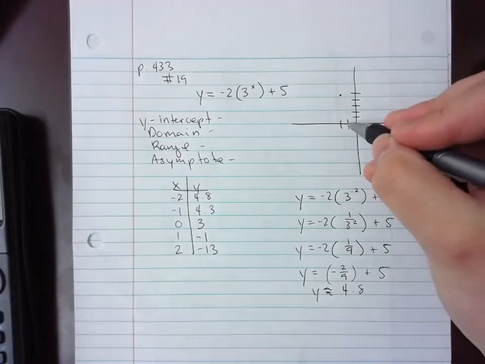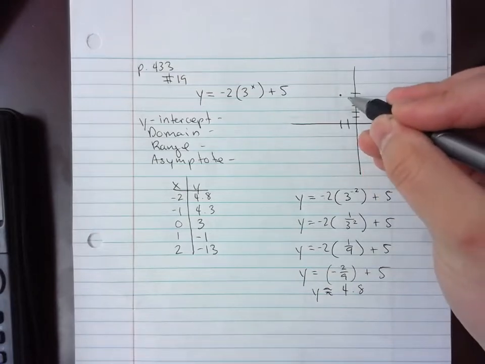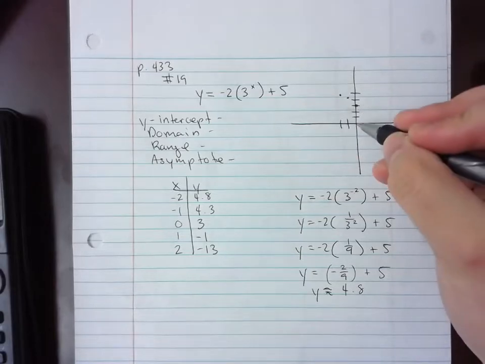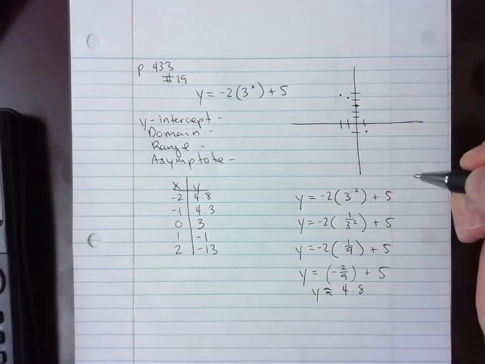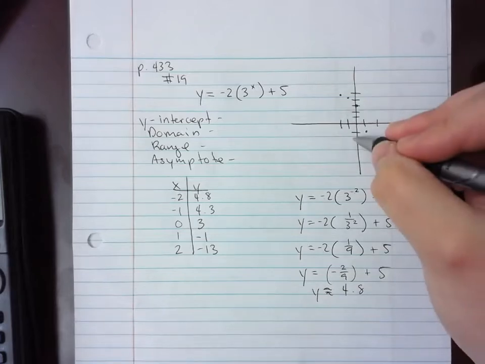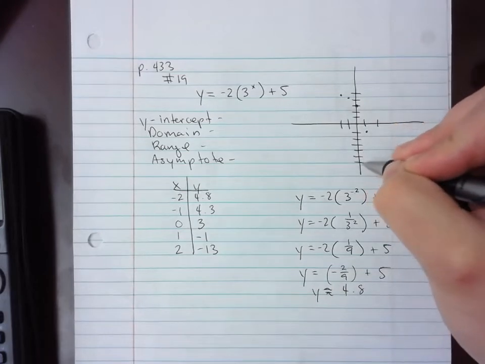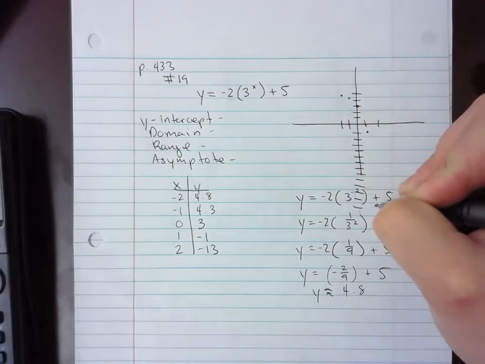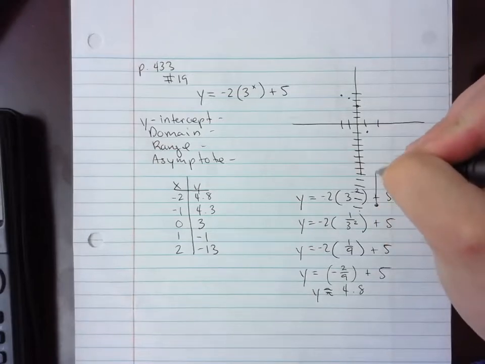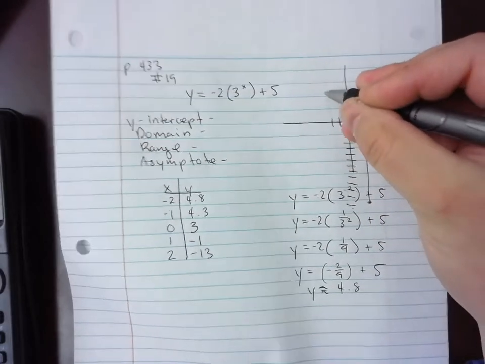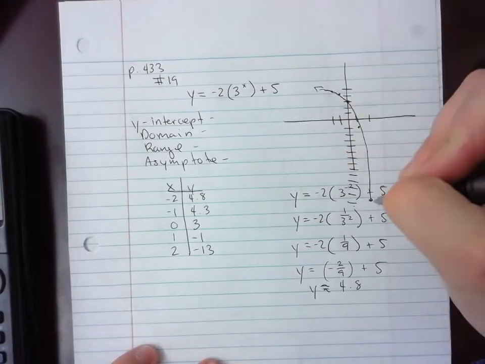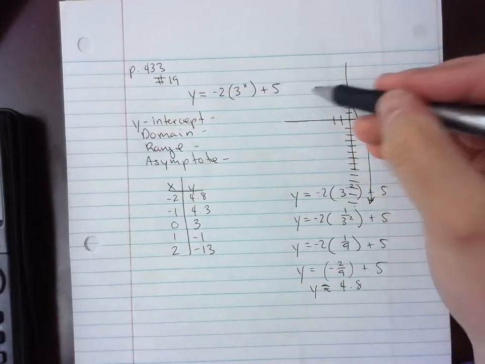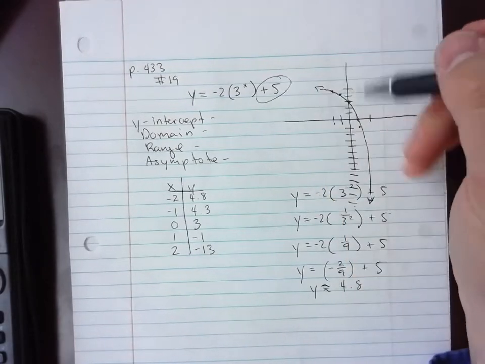So at -1, it's at 4.3. 0, it is at 3. 1, it is at -1. And 2, it's at -13. 1, 2, 3, 4, 5, 6, 7, 8, 9, 10, 11, 12, 13. So we get that sharp turn up here, up by +5. And that +5 ends up being our asymptote.